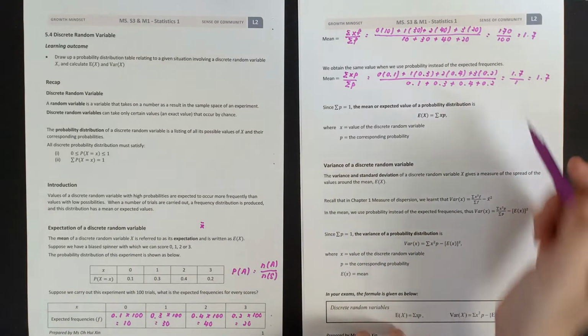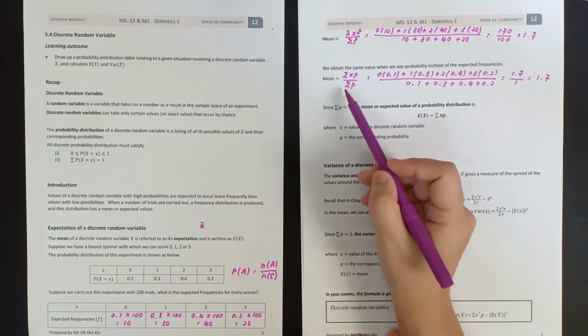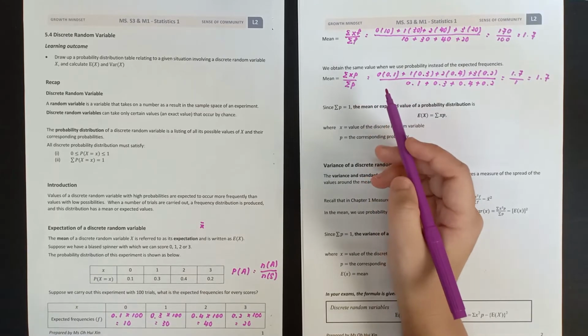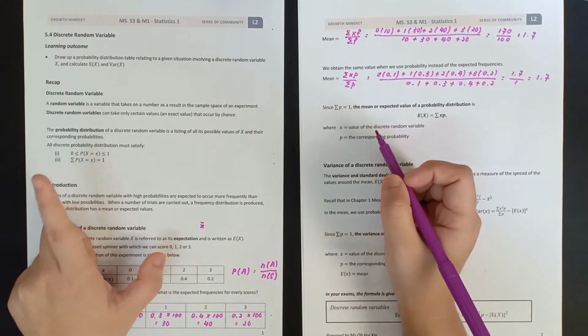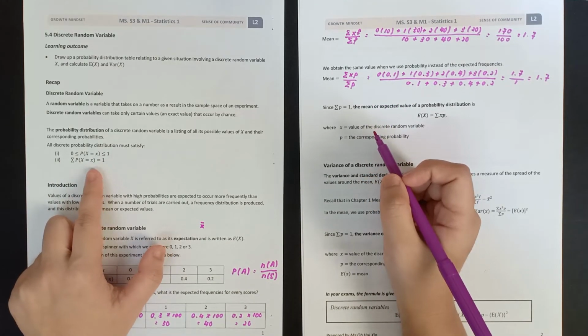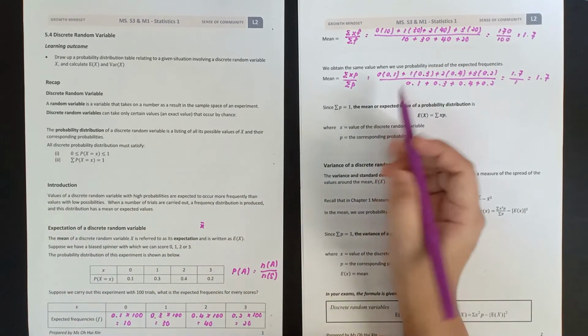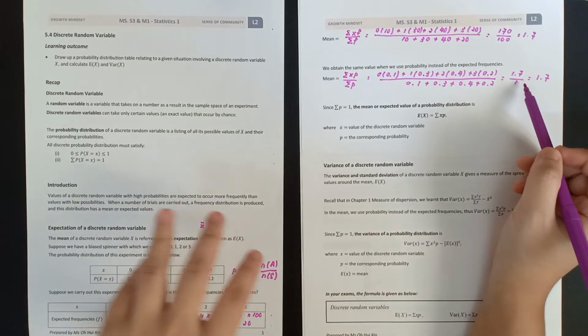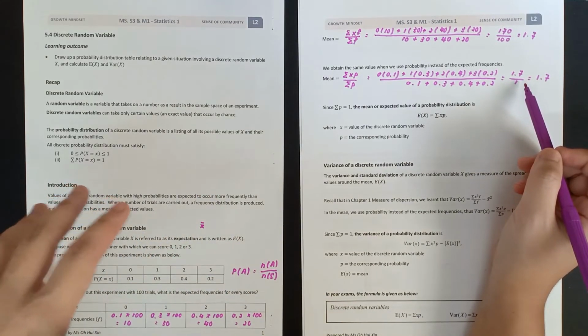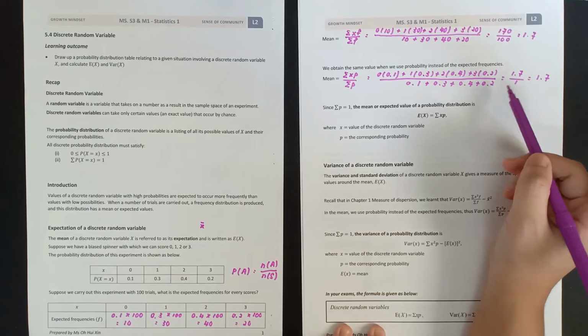So from what you can realize here, the sum of the probability, because of this rule that we learned before, that the sum of all the probabilities in a probability distribution must equal 1. So this is how you get 1, and no matter which probability distribution you are doing, you always get 1.